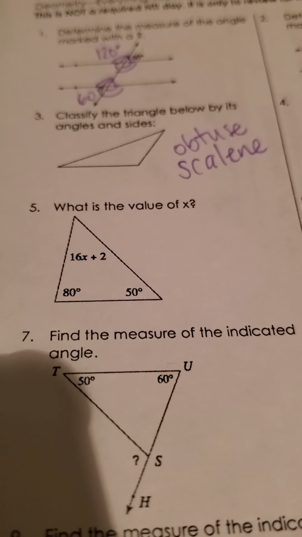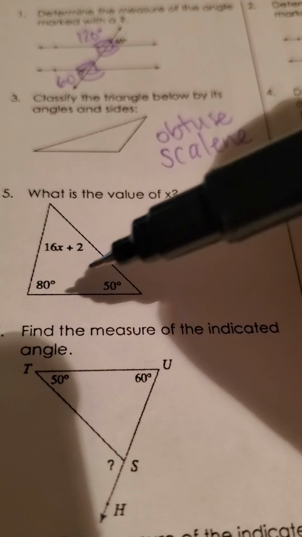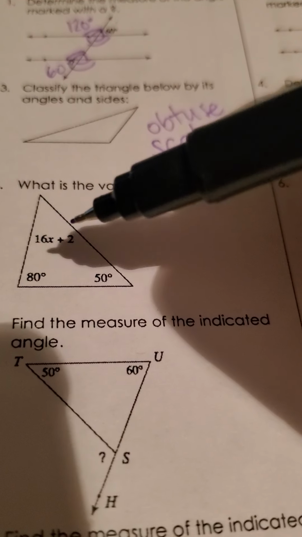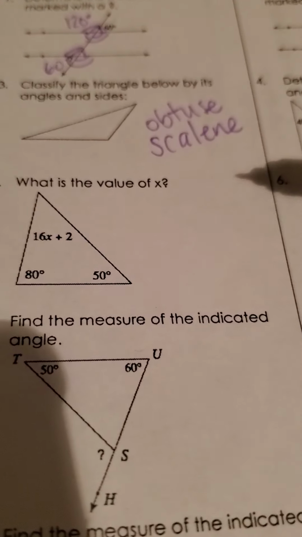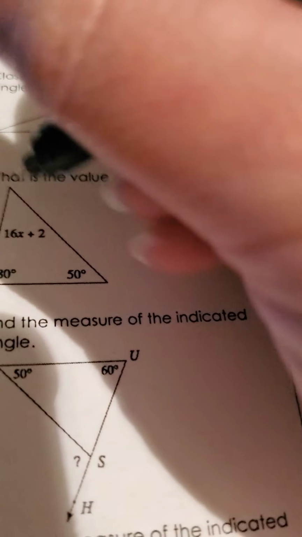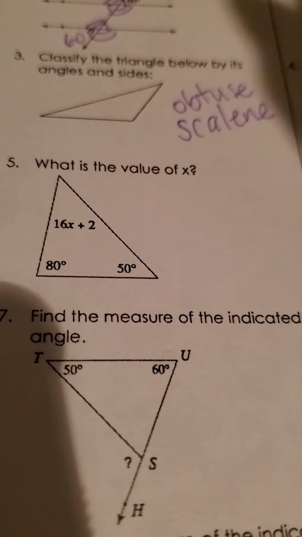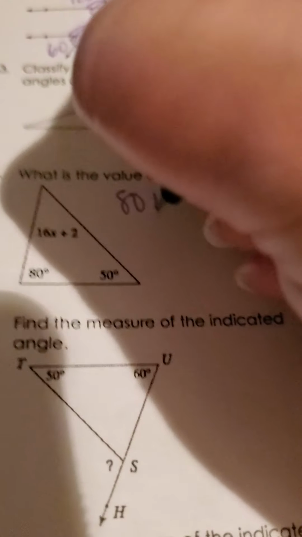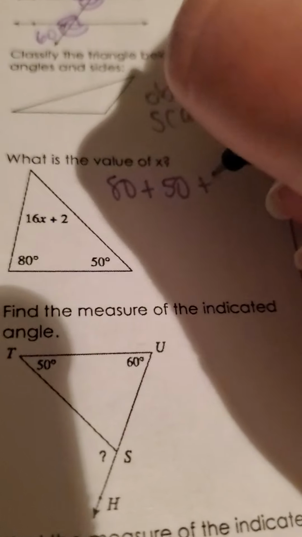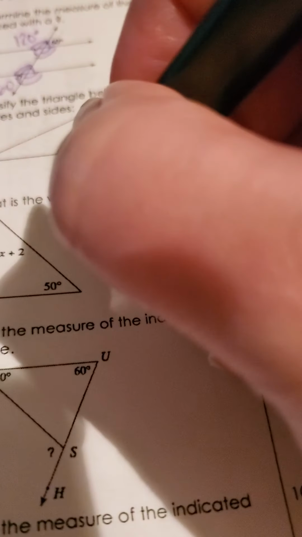All right, number 5. I'm taking that one step further. What is the value of X? I have a triangle, 80 degrees, 50 degrees, 16x plus 2. I'm just going to make my equation here. I'm going to add up all my angles together, they add up to 180, and I'm going to reflect that in an equation. 80 plus 50 plus 16x plus 2 equals 180.